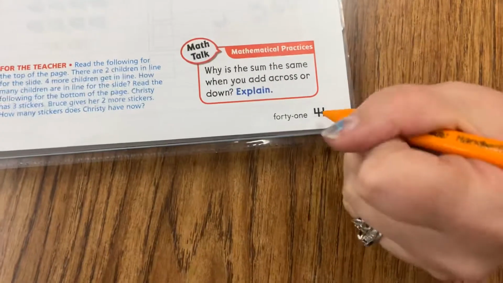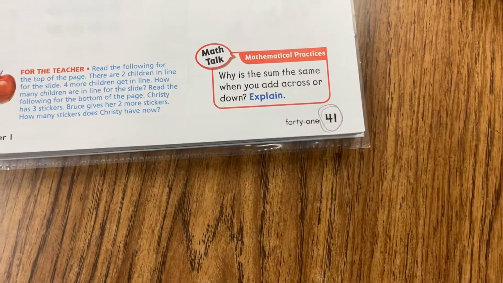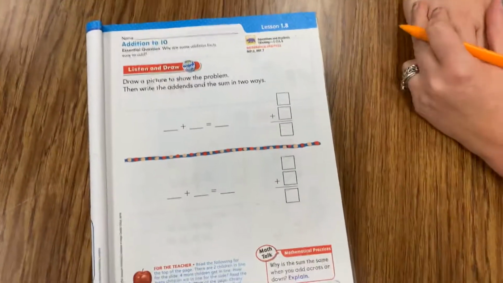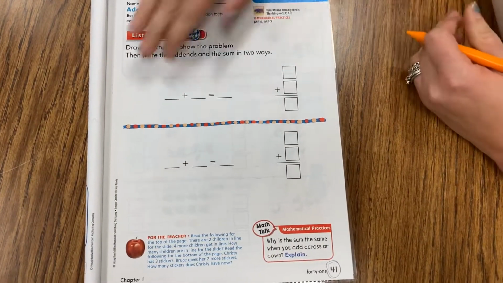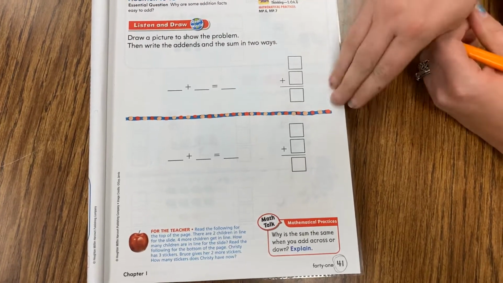You're going to be in lesson 1.8, please. And if you look down on your paper, that'll be page 41. That is 4 tens and 1 1. All right, boys and girls, we are going to be transferring the way that we write our equations. So instead of writing them sideways, we're going to be up and down.